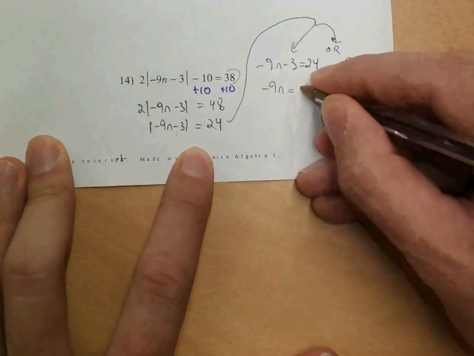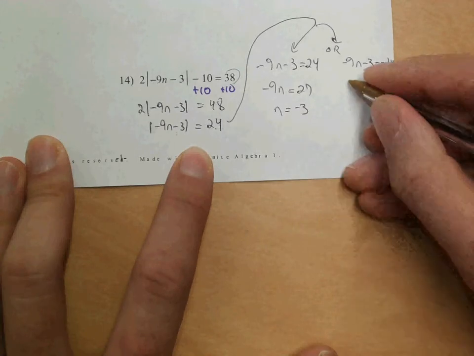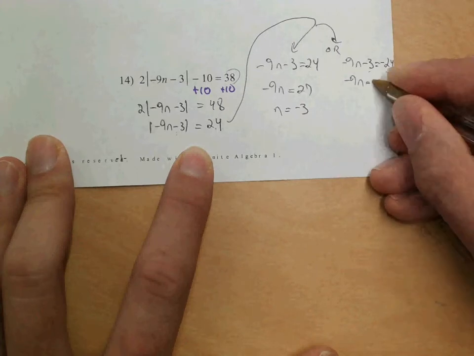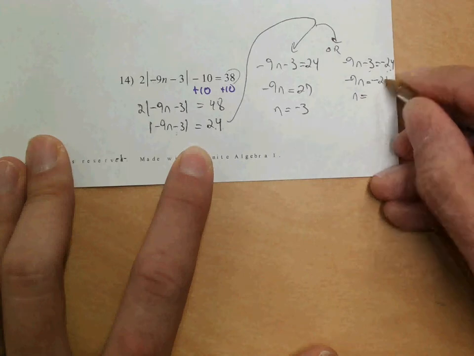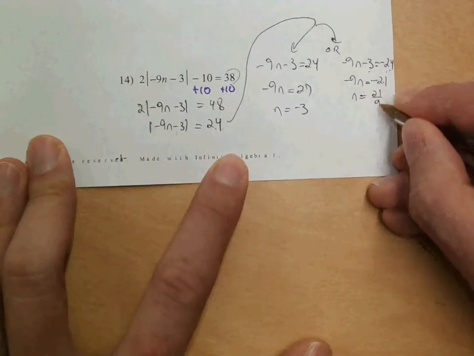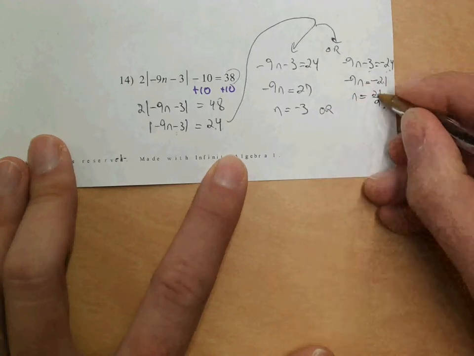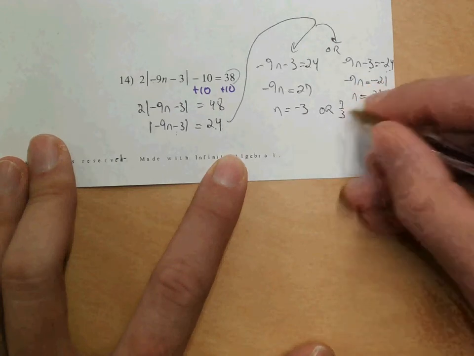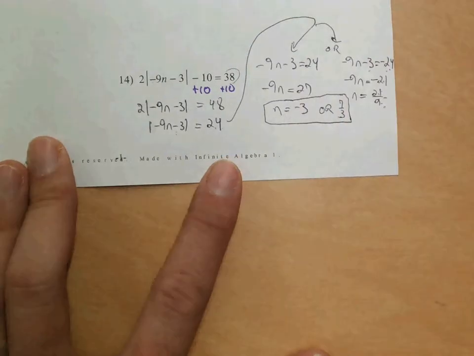Negative 9n equals 27. N is negative 3. Negative 9n equals, when we add 3, negative 24 plus 3 is negative 21. And when we divide, it's a negative divided by a negative, which is a positive. This needs to be reduced. 21 ninths, we can divide by 3 in both the numerator and the denominator. That's 7 thirds. So n equals negative 3 or 7 thirds. Those are the two solutions for n.